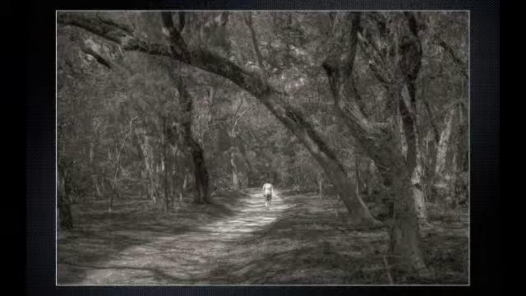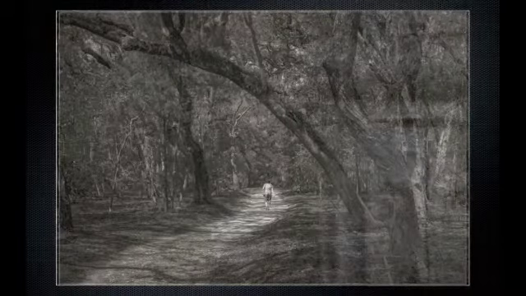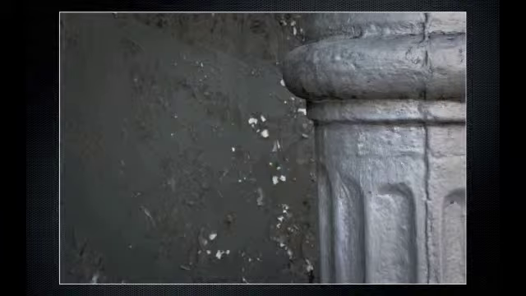So in this particular case, the darker part of the picture recedes in importance, and the brightest part of the picture becomes the most important. It's just the way our eyes and our brains work. In this picture, another very simple picture, the positive space, or the subject, I suppose, of the picture, is the gray column on the right.